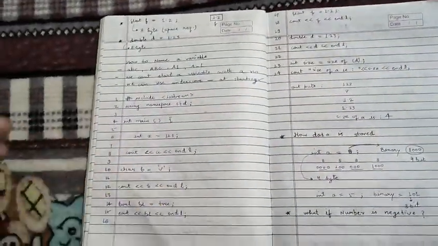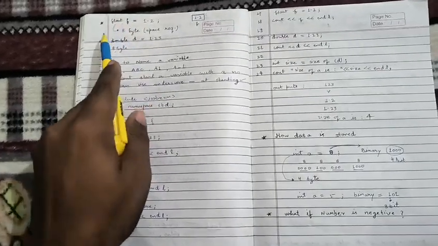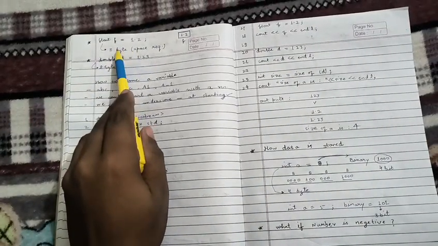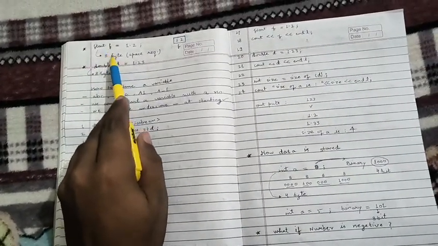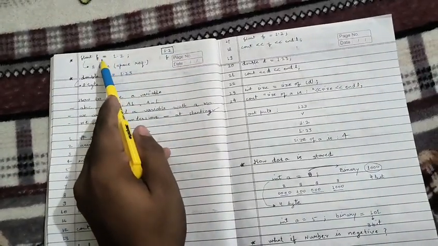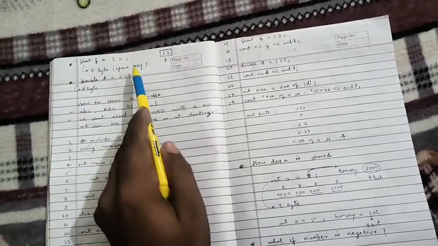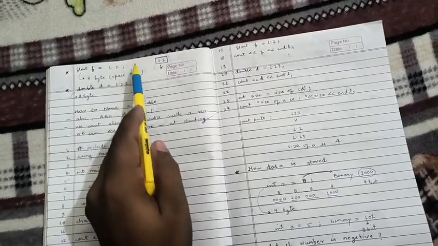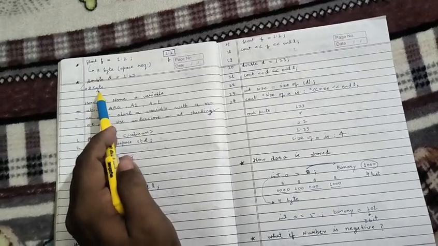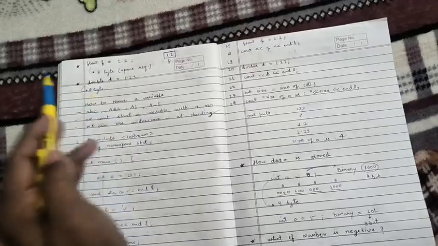Now next page, float f and double d. These are two more types of data types. What is float f? Float f is basically an 8-byte data type. Whenever we store a value in float f, it occupies 8 bytes of space in memory, and the compiler will convert the given number into binary form and then print it. Now comes double d. Double d is also a data type which also requires 8 bytes of space.